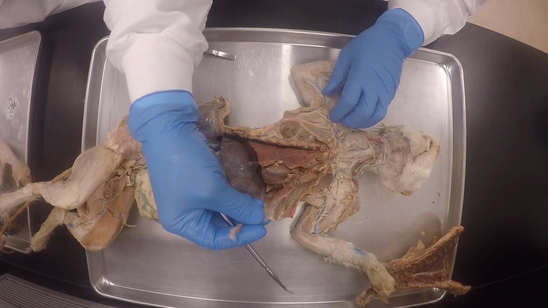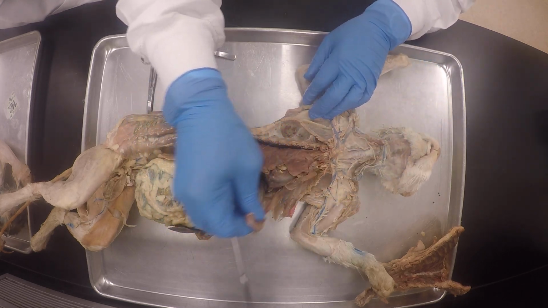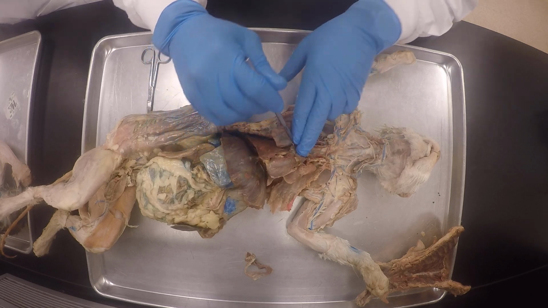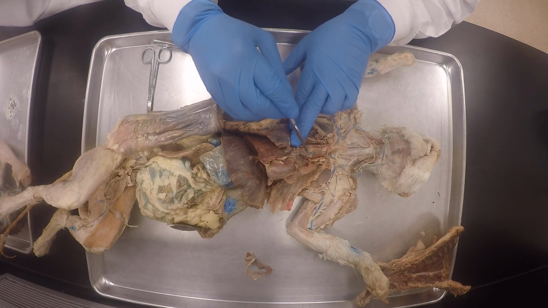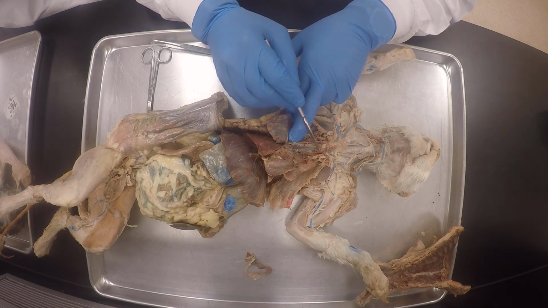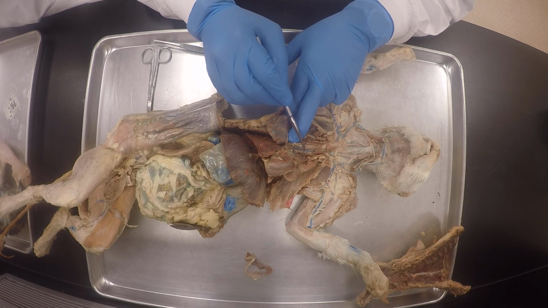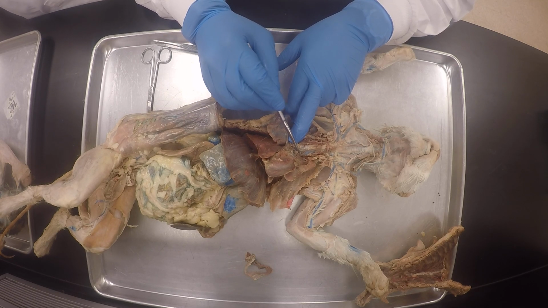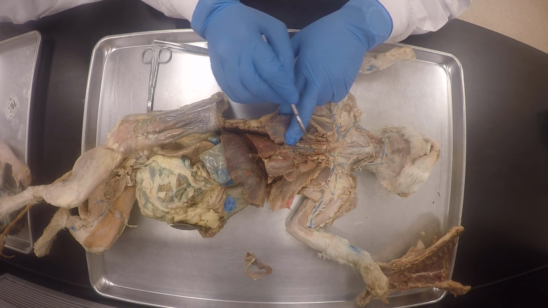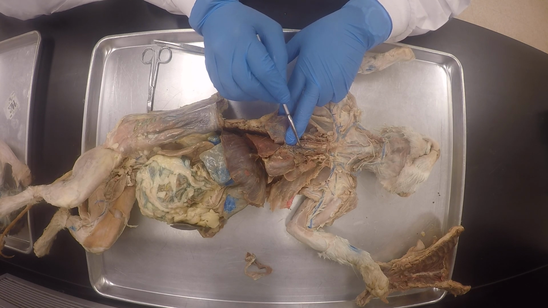This is part of the thymus, okay? So what is this? This is the superior jugular vein.